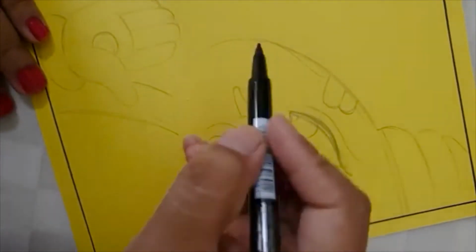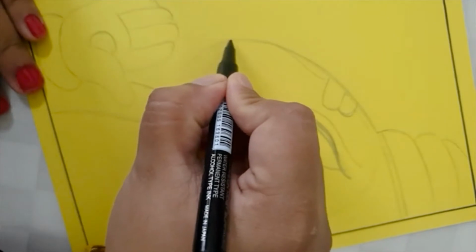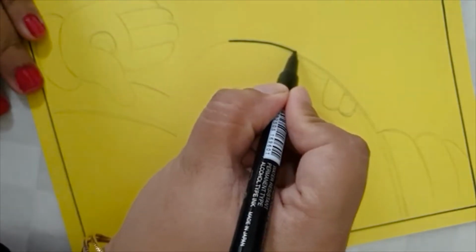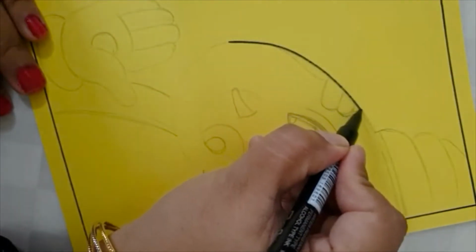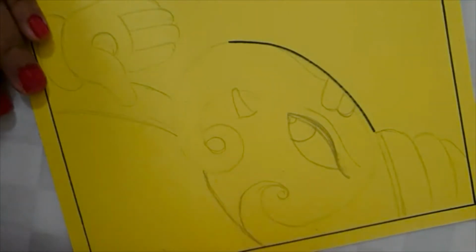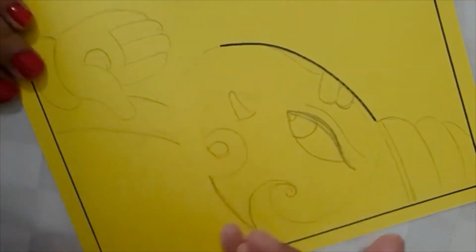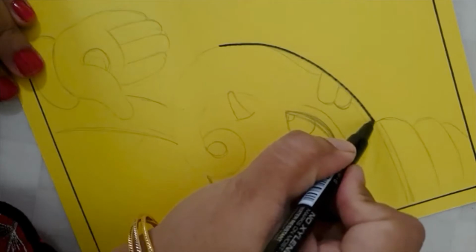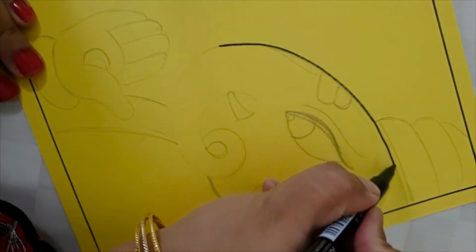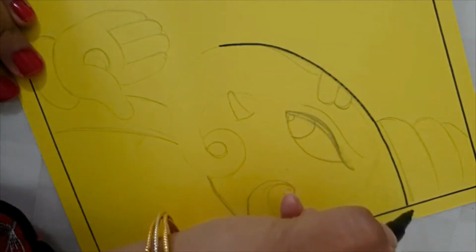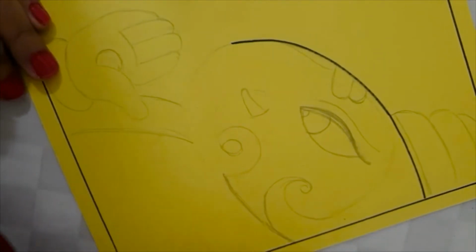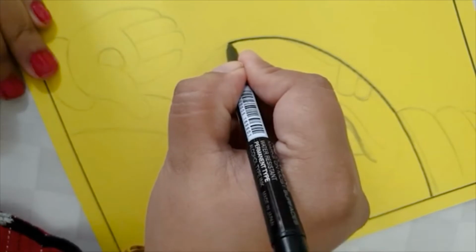You can work with me. First we have to create the face of Ganpati. For that, just make an oval. Keep making this oval here. This will complete the face of Ganpati. When you are done, I have just done the outlining, so you can work with me.